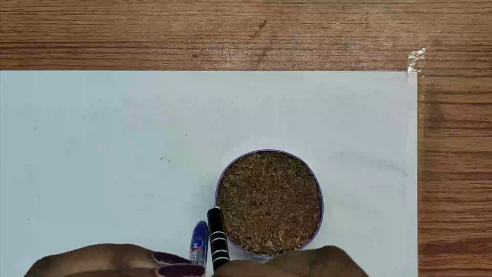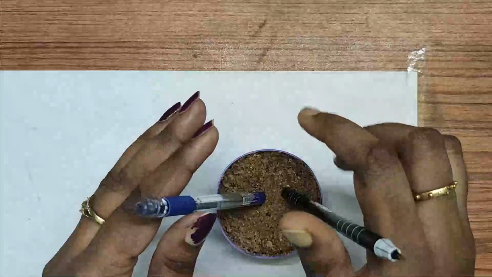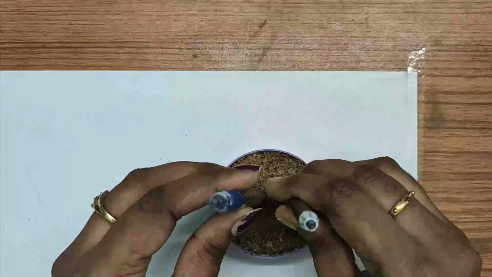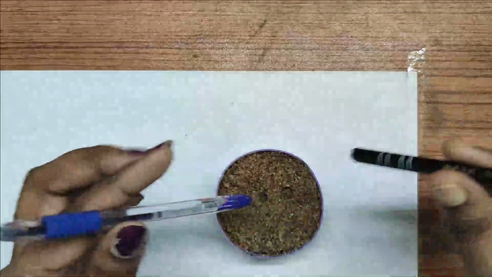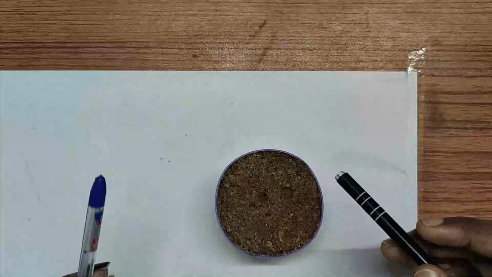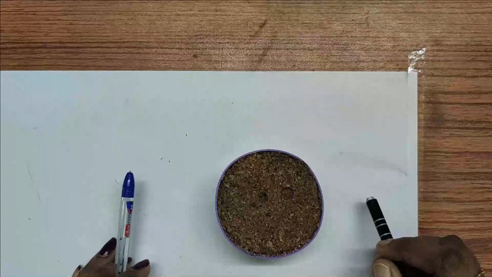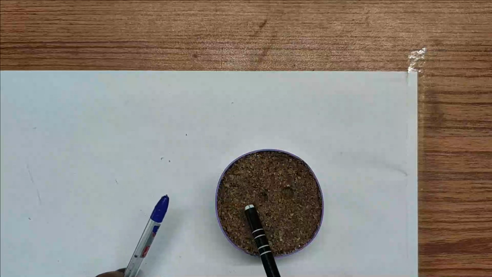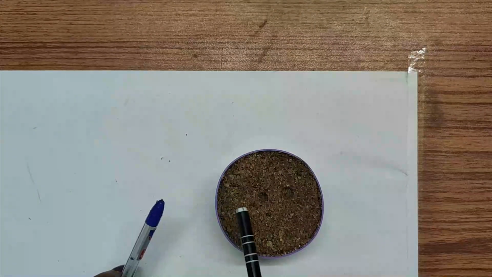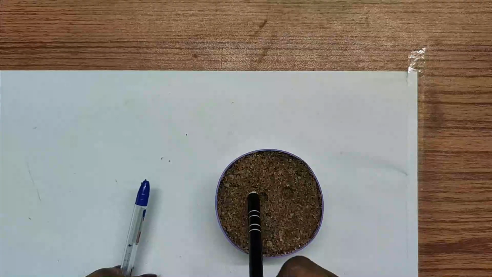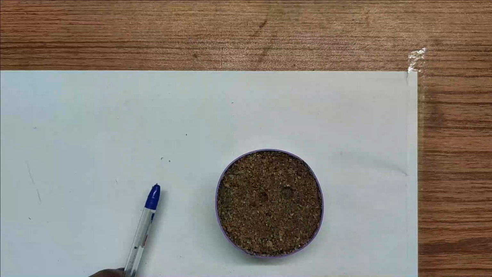And I am going to press this into this wet mud just to show you how it works. And after applying equal pressure, I am removing it. So you can see that the pen with the sharper end has pressed deeper, whereas the blunt end has not gone much deeper.